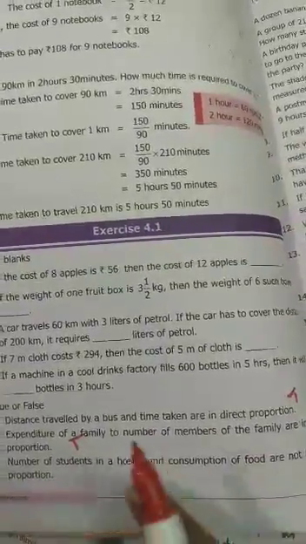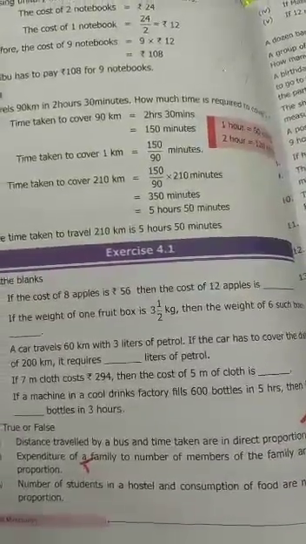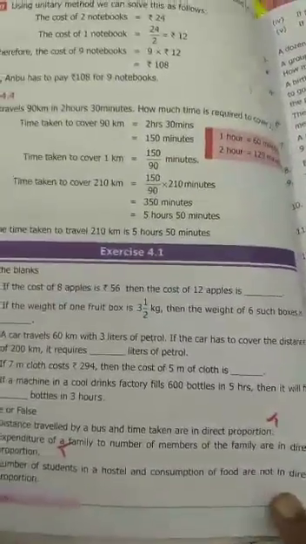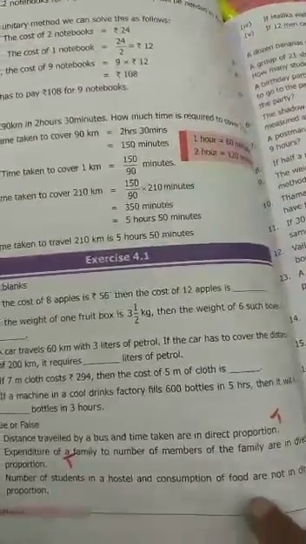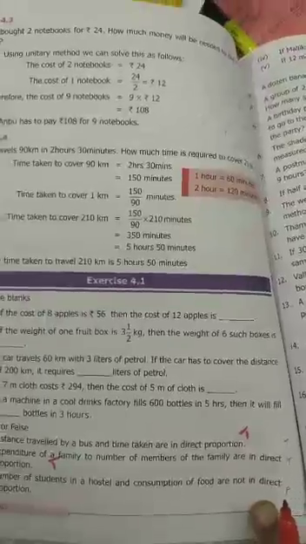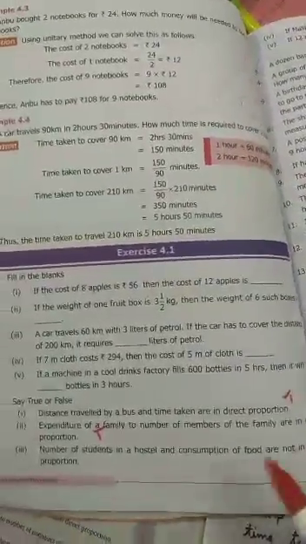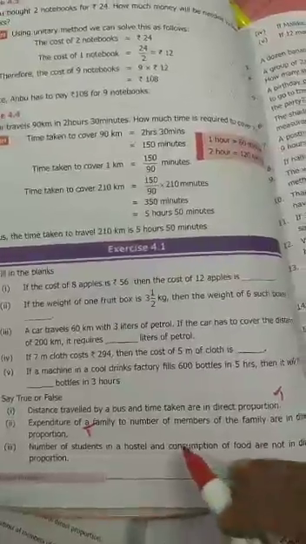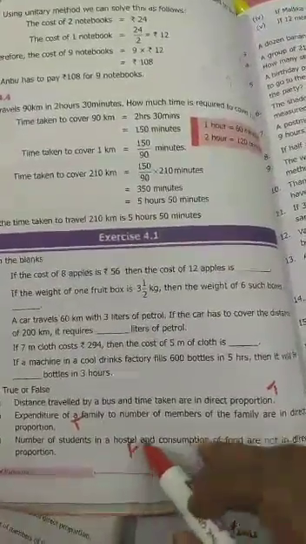If the number of members in the family increases, the expenditure also increases, isn't it? So it is a direct variation. Number of students in a hostel and consumption of food are not in direct variation. Yes, that also is direct variation only. They said not. So it is false.